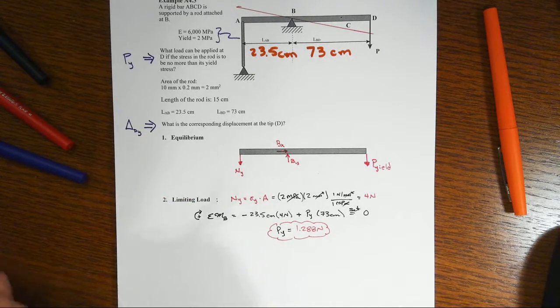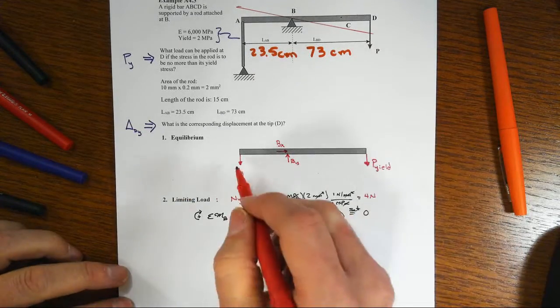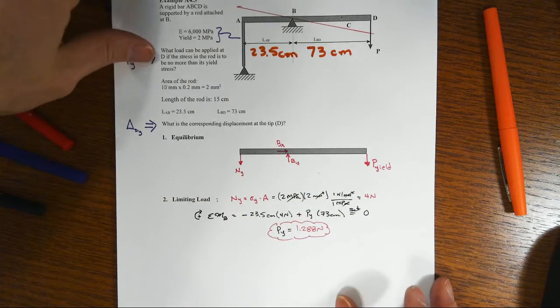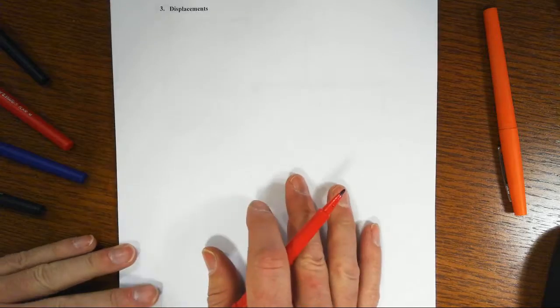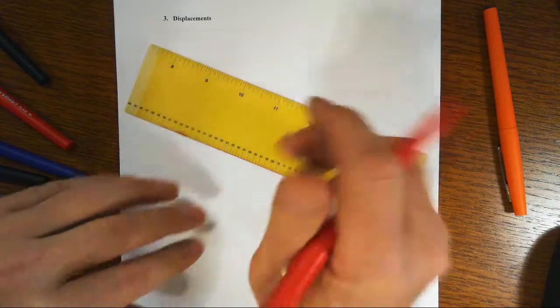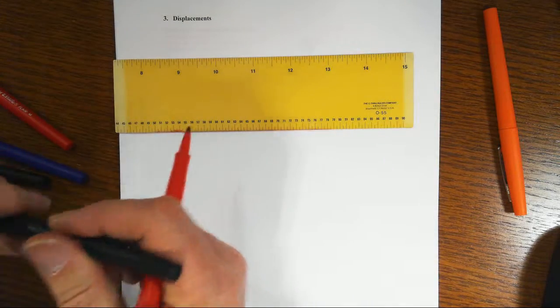So if we apply that force out here at the tip at D, we will cause yielding to happen back here at A. Then we're asked to find the displacement that corresponds to that particular situation. So let's draw a displacement diagram.